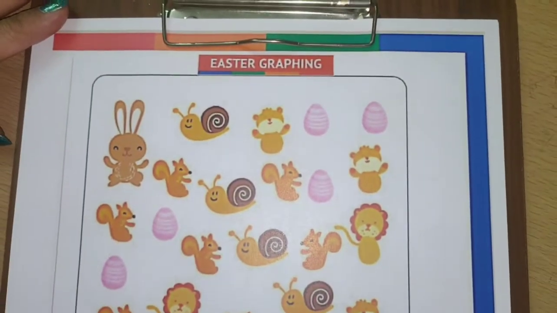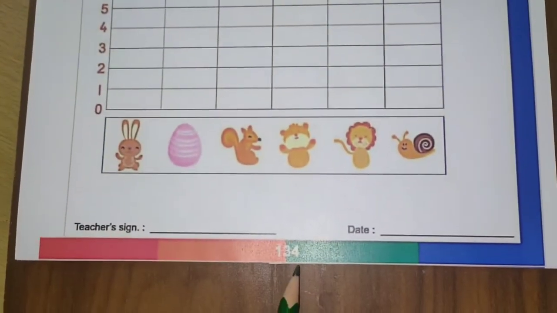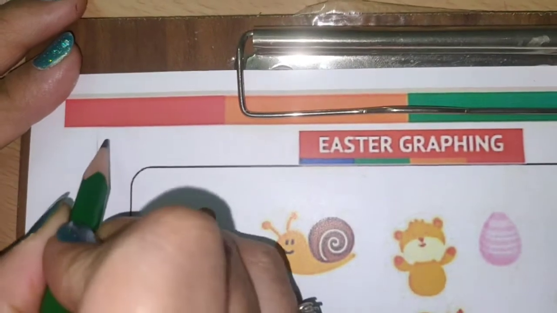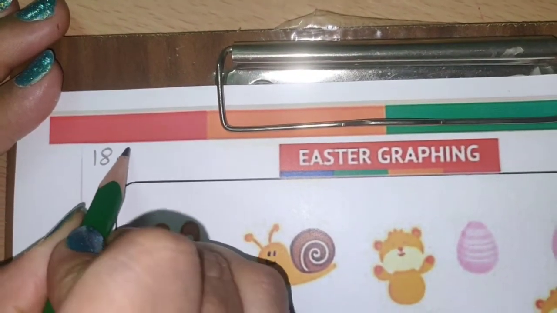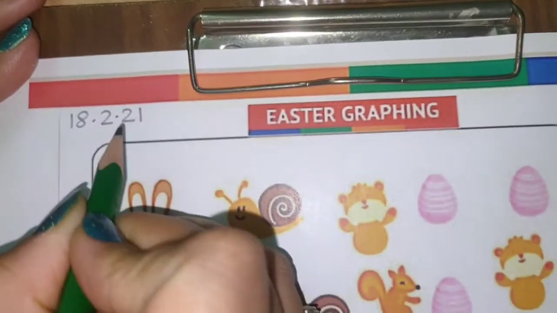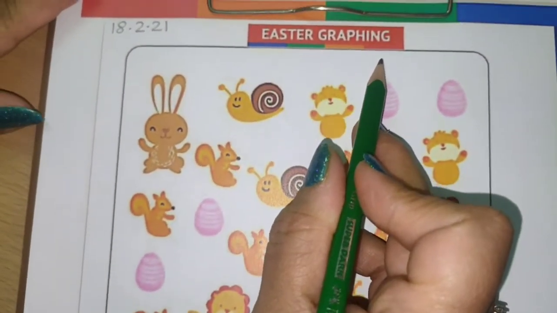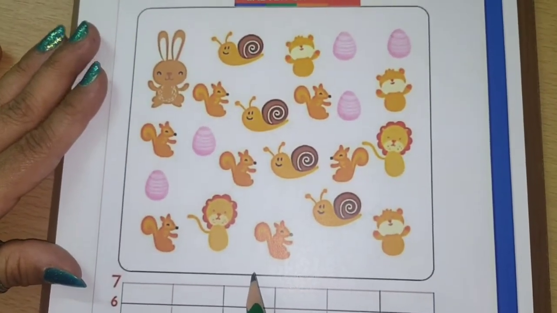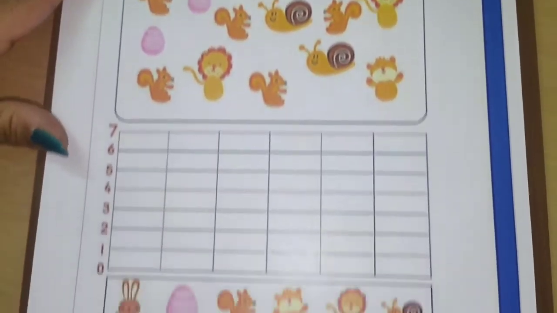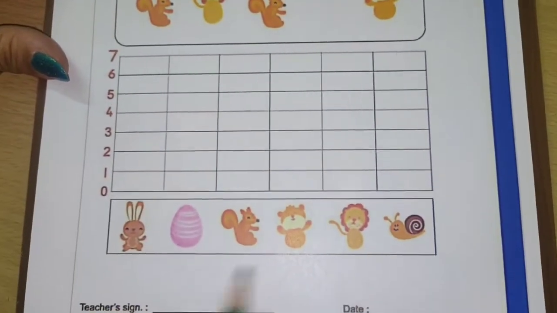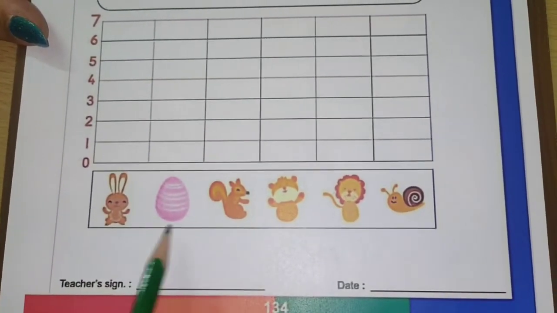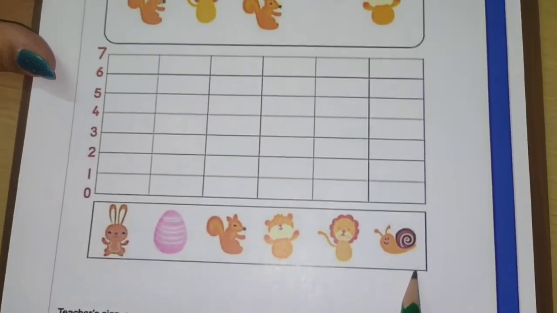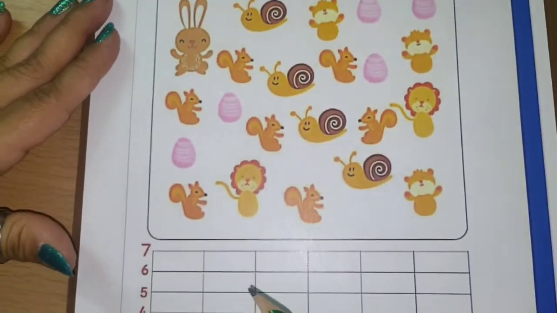Now you will open the next page, which is 134 in your maths classwork book, and we will do this page as well. So let's write today's date, 18.2.21, and here we're going to do Easter graphing. Means we have some different objects, pictures of some different objects here. So we have to segregate it and we have to make a graph here. For example, there is a rabbit, an egg, squirrel, bear, lion, snail. Okay, so we have to count and we have to color the given boxes.